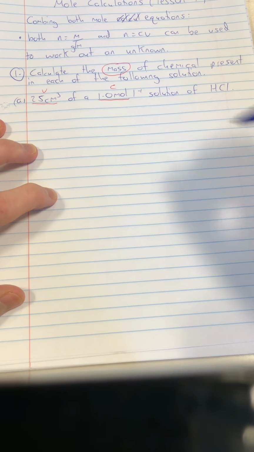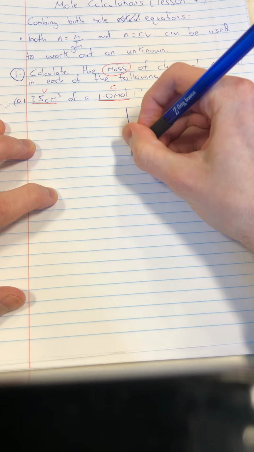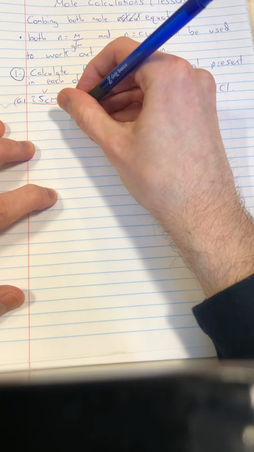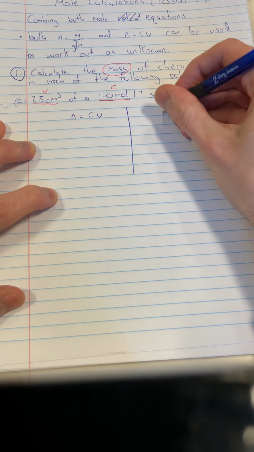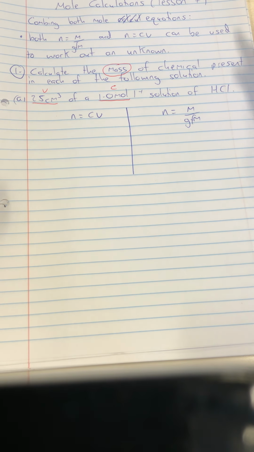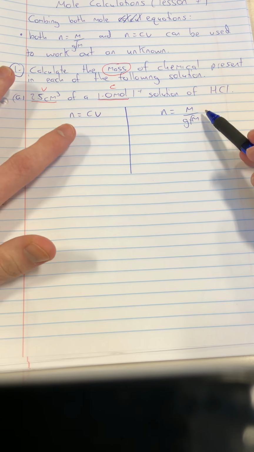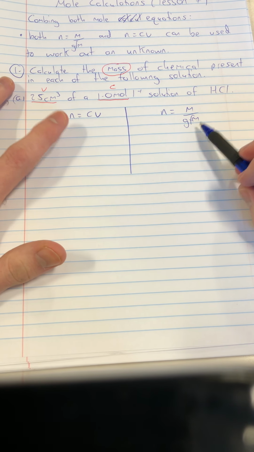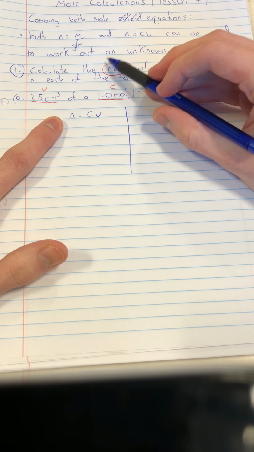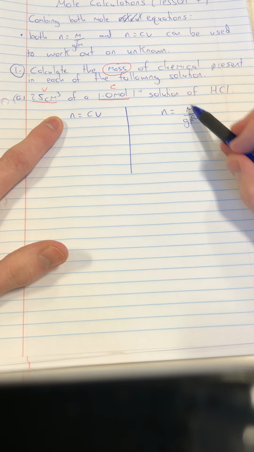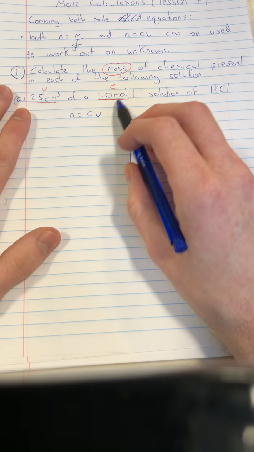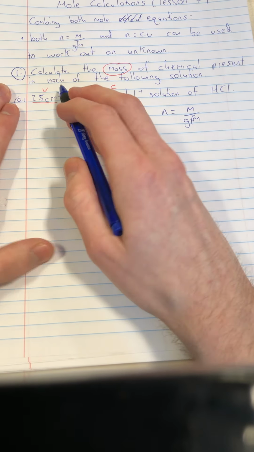So what we can do is split our page into 2, and we can put the 2 equations here, n equals CV and n equals m over GFM. Okay, now with a question like this, you'll always be able to do at least one of these. Now if you look at that, we're trying to calculate the mass, so we obviously can't use that. Which must mean we can use CV, because we've been given a concentration and we've been given a volume.